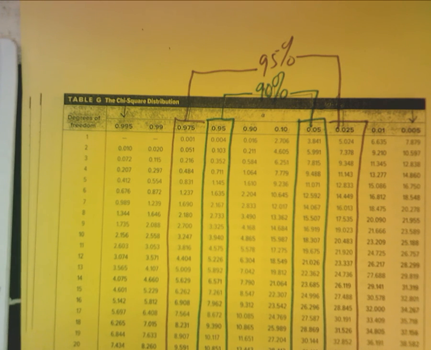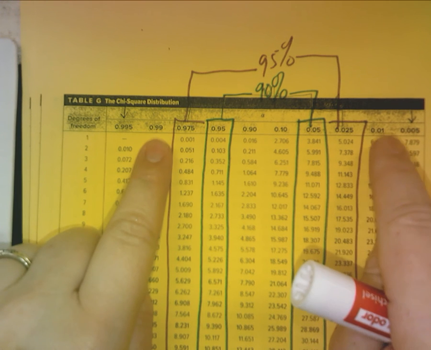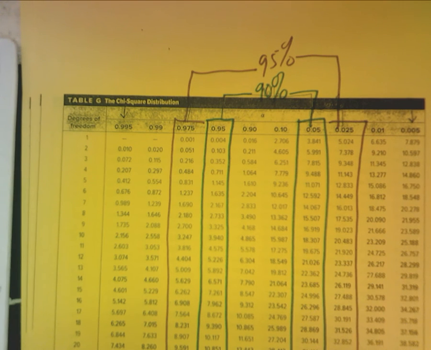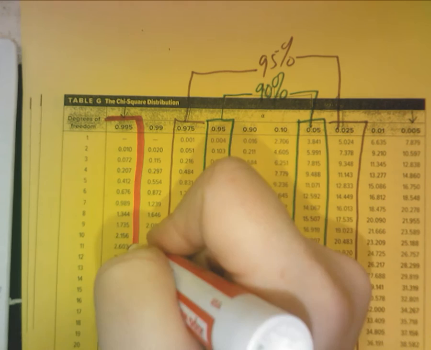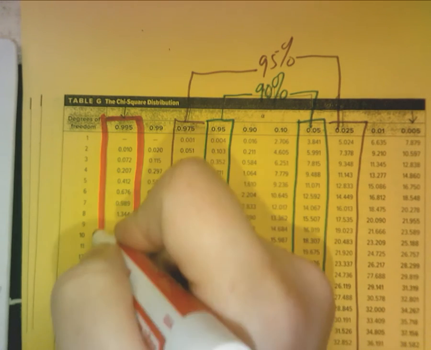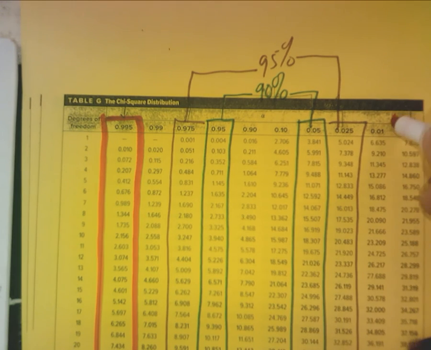For the 99%, you don't want to choose this one and this one, because 99%, remember, would have 0.01 on either side, which you would have to cut in half. So you actually choose this first one, and then this last one.